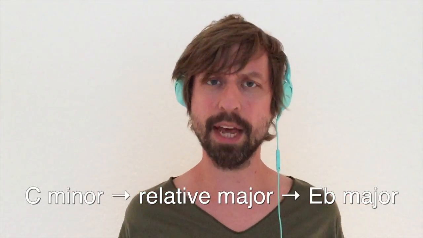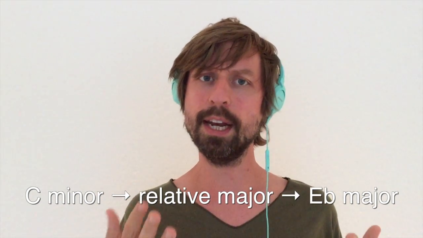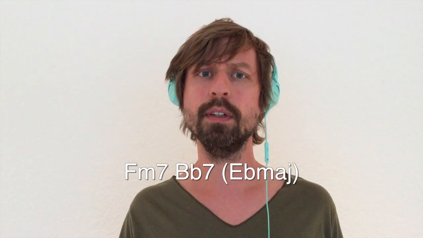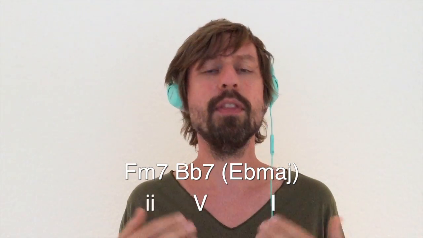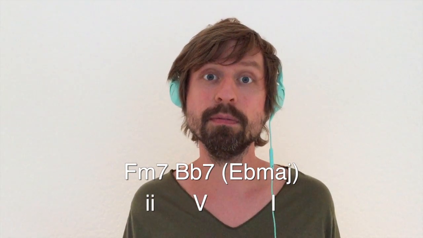In fact, if you go a little further, if you take the relative major of C minor, that would be E flat major. And if you look at the backdoor progression, then you see that the F minor 7 to B flat 7 is a regular 2-5 cadence in the key of E flat major.